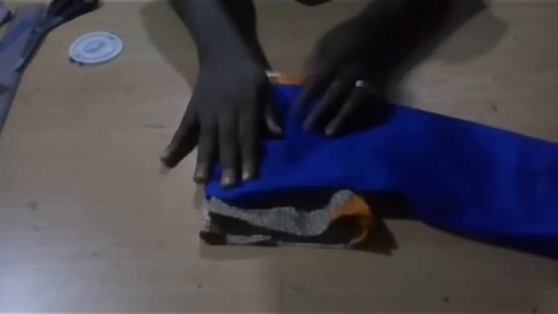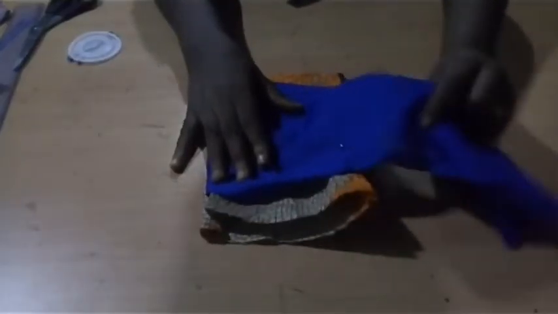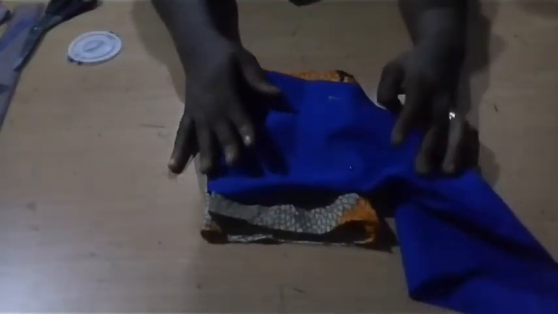Remember, this is the upper part of the skirt, the waist part of the skirt, and this is the illusion part of the skirt. At the end of the day, you'll have the wrapper on top of the skirt this way.